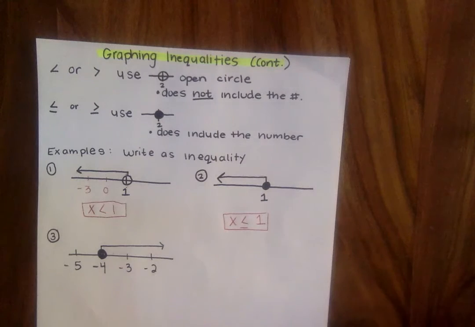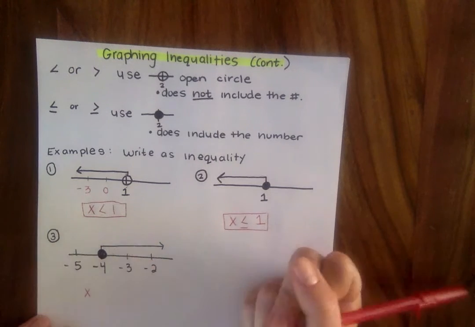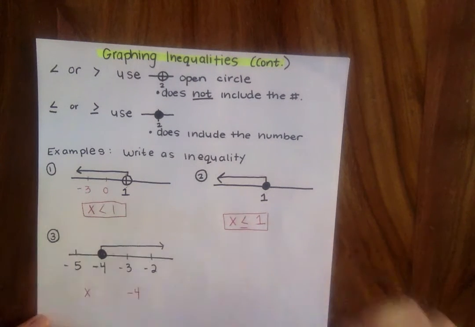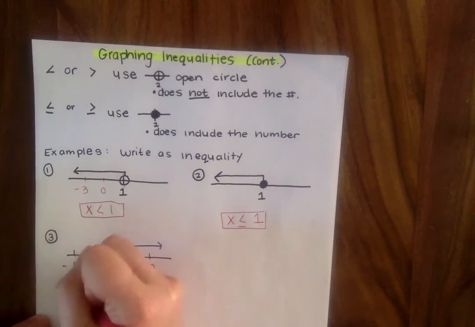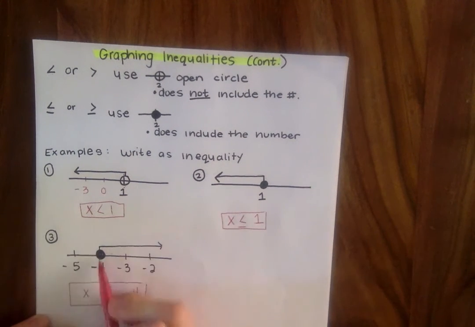So I'm thinking right now, x, and I have -4. So I think x can be equal to -4, or x has to be greater. X is going to be greater than -4. So that is how I will represent that. X is a value that is equal to or greater than -4.